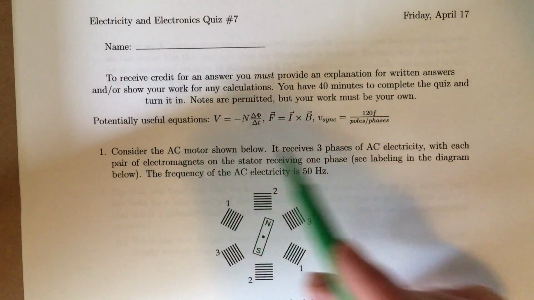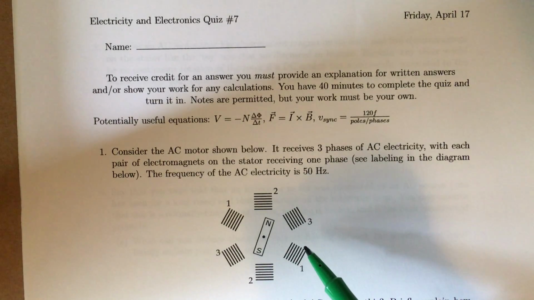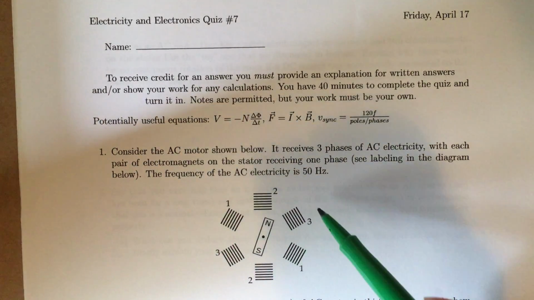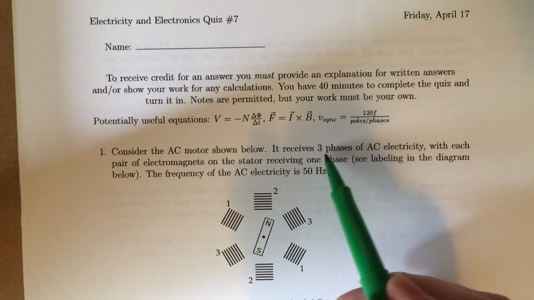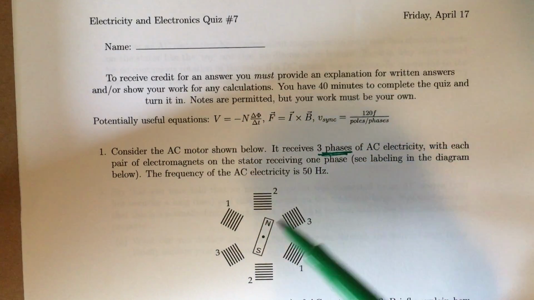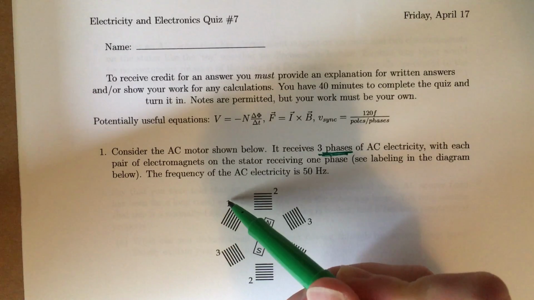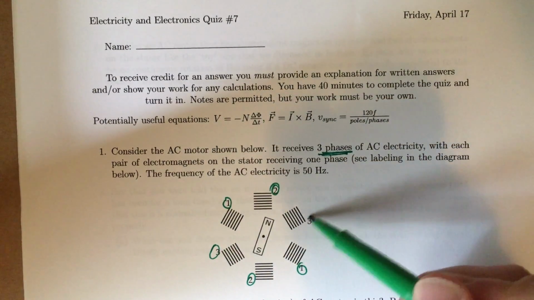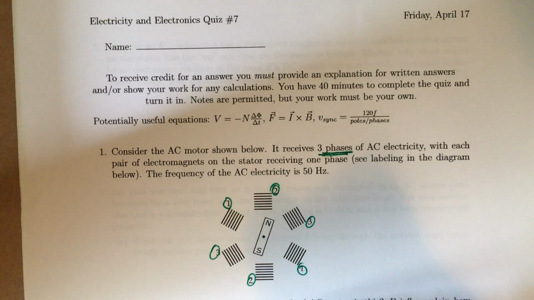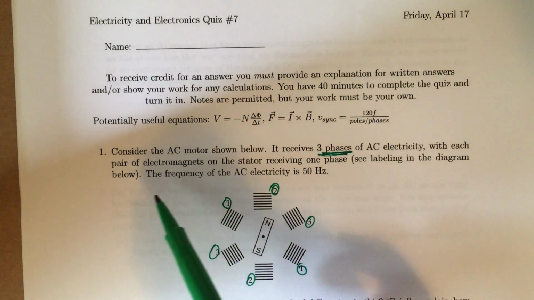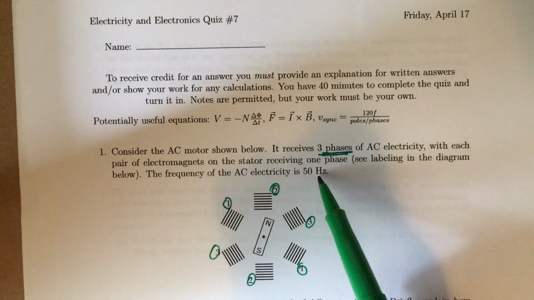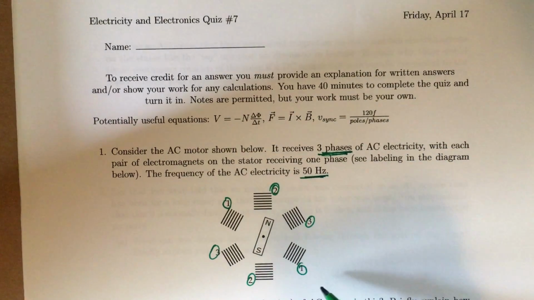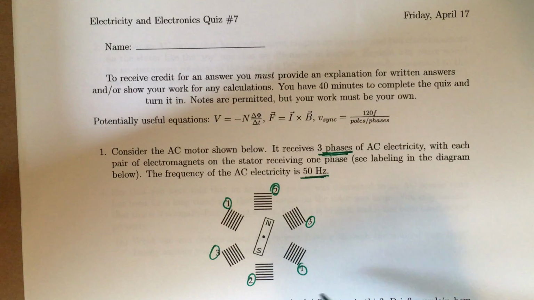Okay, so we got the same set of equations as version 1 did, and we see here that we have an AC motor. We're told it has 3 phases of input AC electricity, so 1, 2, and 3, each pair of electromagnets getting a phase. And the frequency of the AC electricity is 50 hertz. So those 2 pieces of information are particularly important.